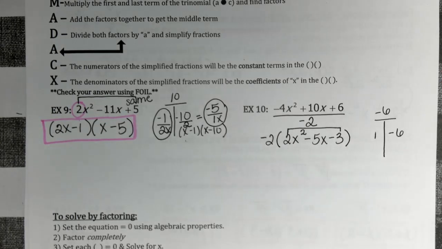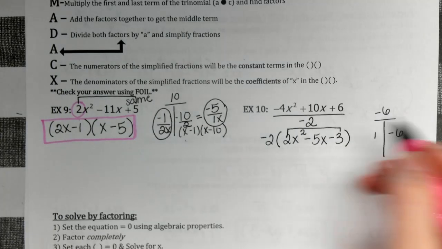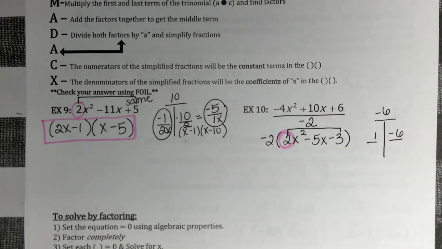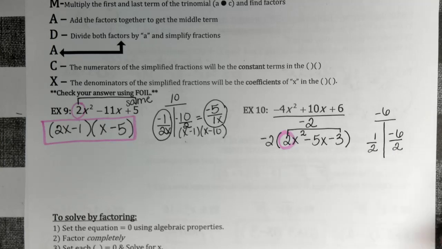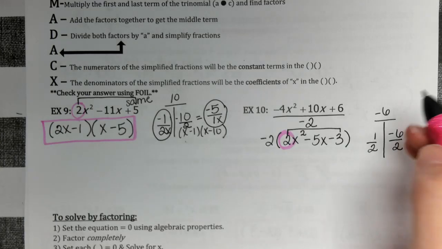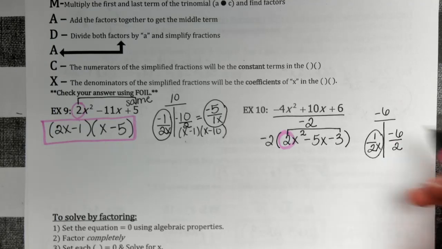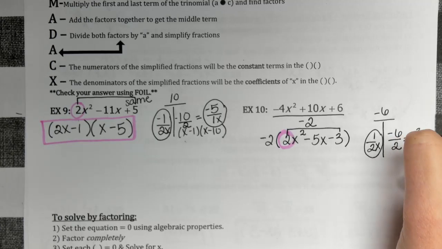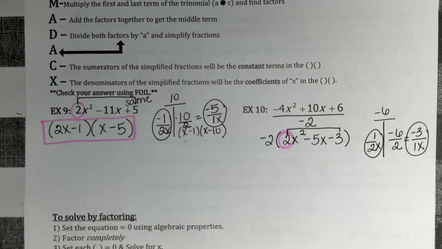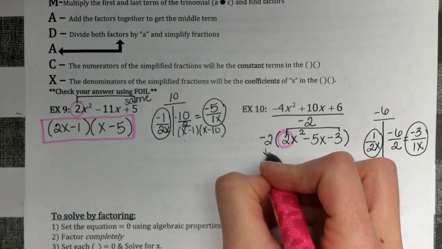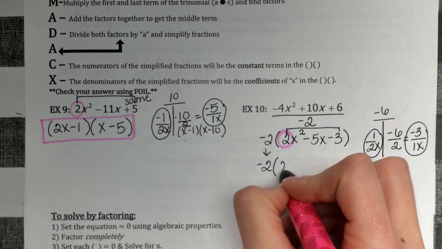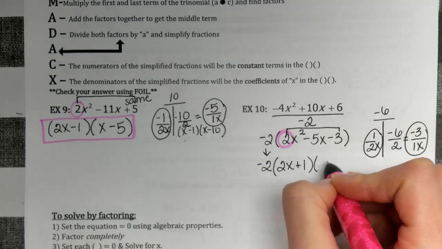1 and negative 6. My larger factor takes the sign of the middle, which is negative. So then I have to divide them. I multiplied by 2, so I'm dividing by 2. Okay? So 1 over 2 doesn't simplify, bottom takes the x. Negative 6 over 2 is the same as negative 3. Put it over 1, bottom takes the x. Okay, so I bring down this negative 2. I never leave off my GCF, ever. Alright, and then that becomes 2x plus 1 times x minus 3.